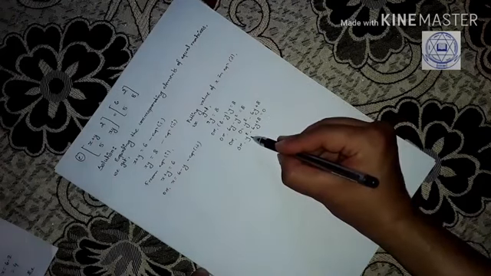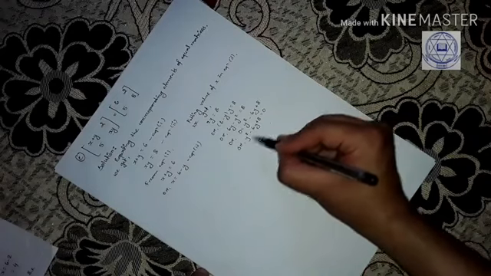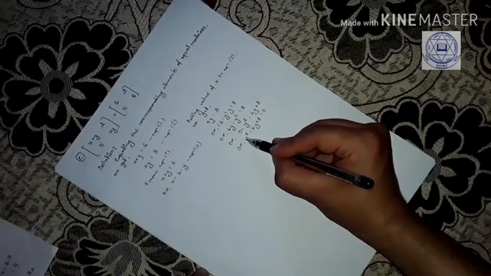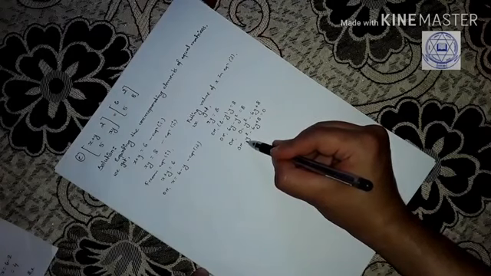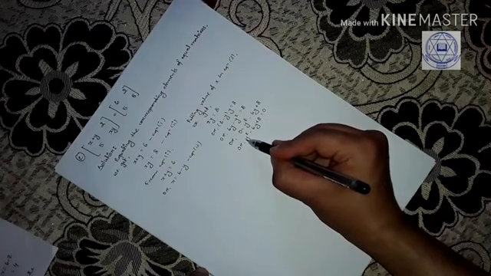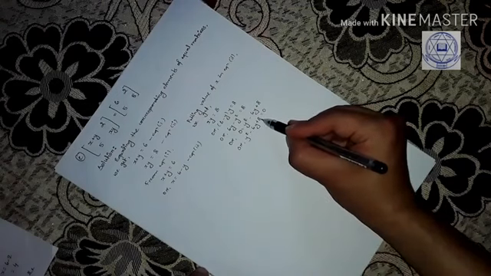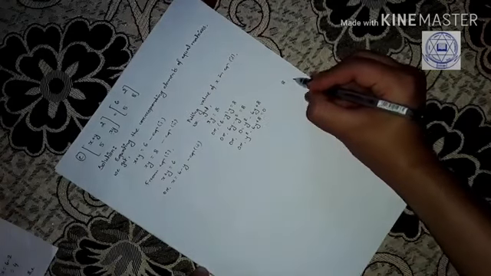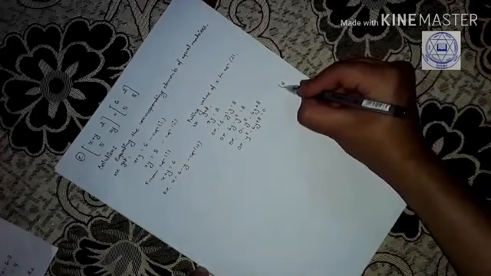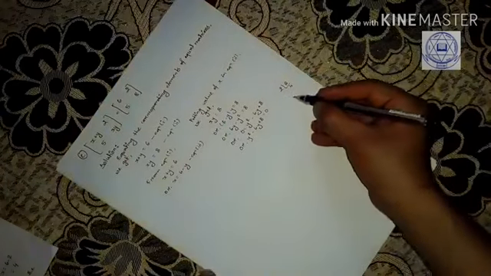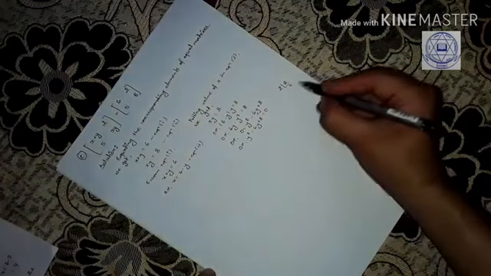After arranging, here it has 3 terms, so we multiply the coefficient of the first term with the last term. Here the coefficient is 1 multiplied by 8, that is 8. Now take out the factors of 8, 2 and 4, since 2 fours are 8. You have to arrange the factors.